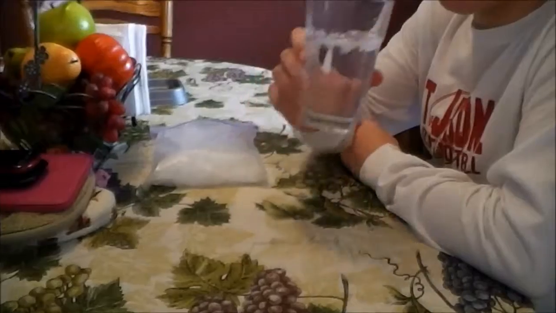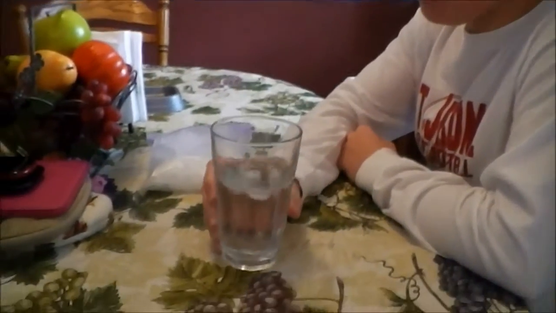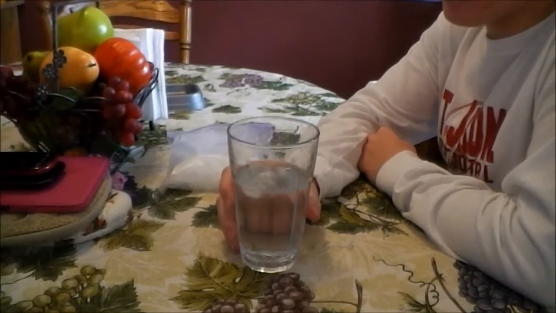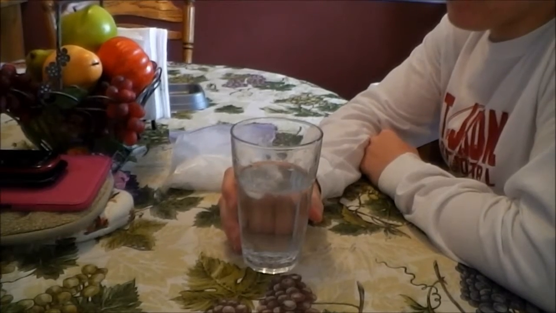Ice floats because it is about 9% less dense than liquid water. In other words, ice takes up about 9% more space than water. So a liter of ice weighs less than a liter of water. The heavier water displaces the lighter water, so ice floats to the top.